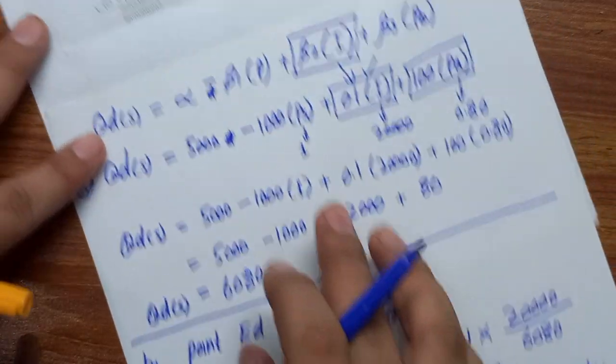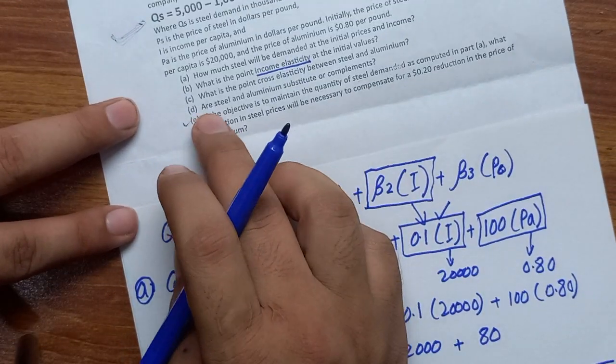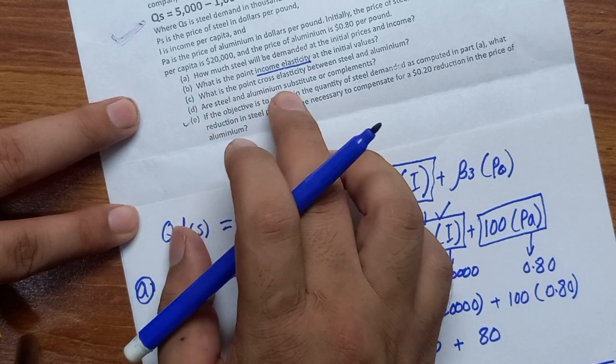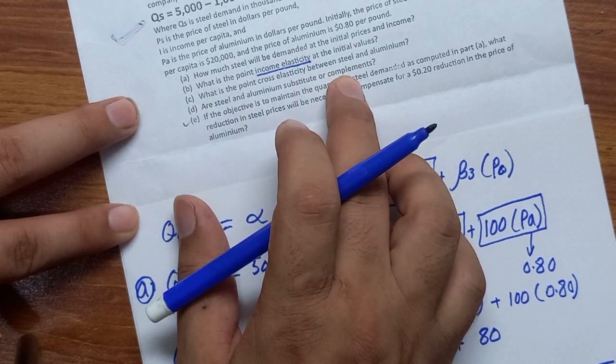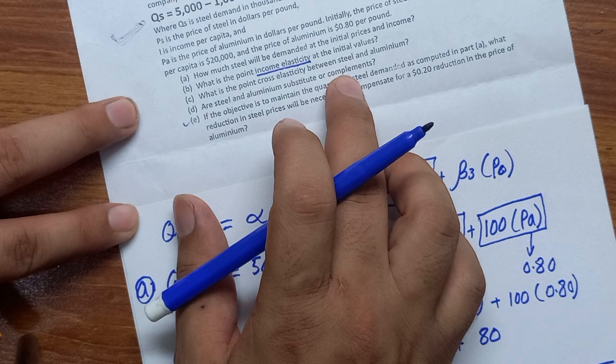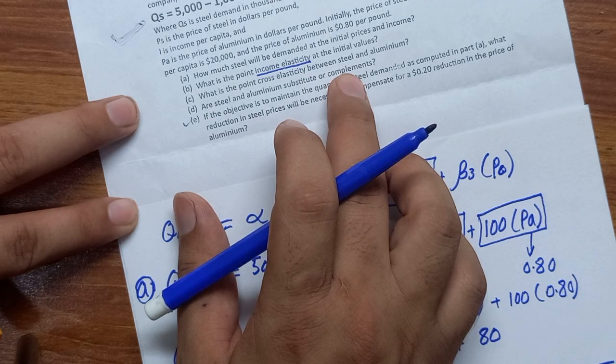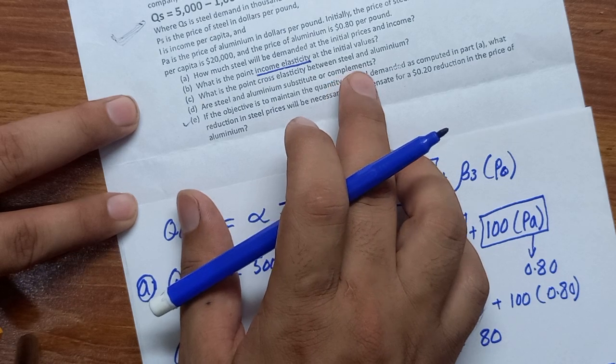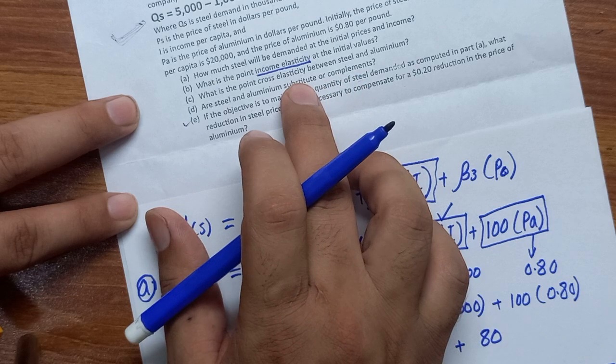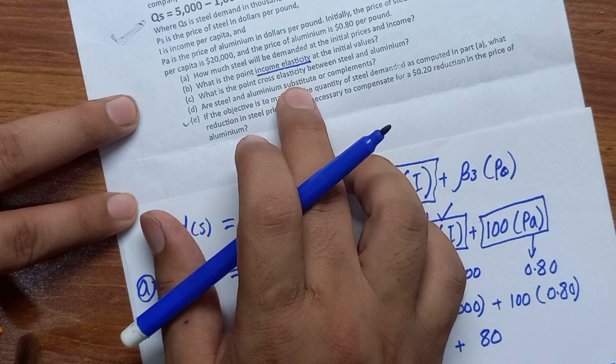Now in part D, are steel and aluminum substitutes or complements? Complements are those where, when you buy the main product, you also need to buy a complementary product besides it. Let's say you buy a laptop and you need to buy the charger with it. So this is the complement. Substitute is when you leave one product and go for another.